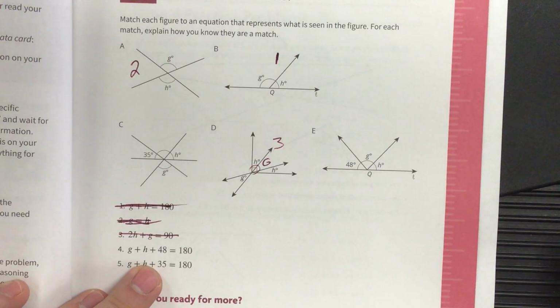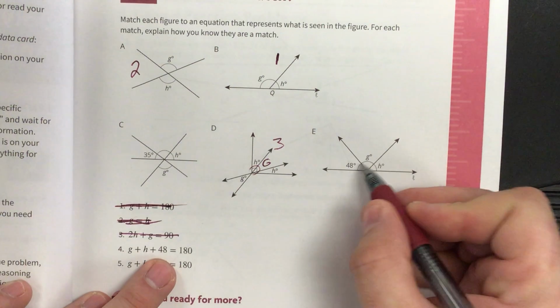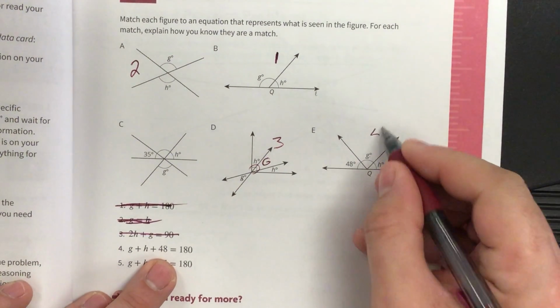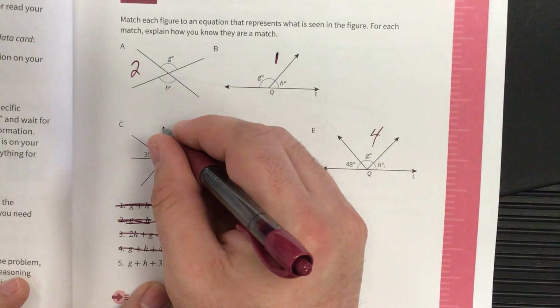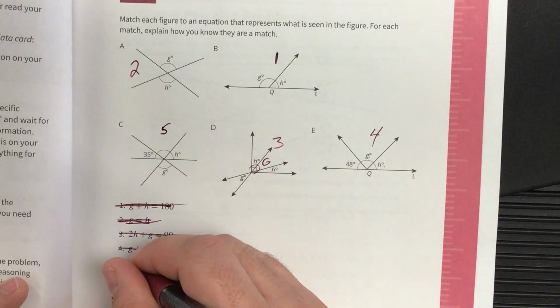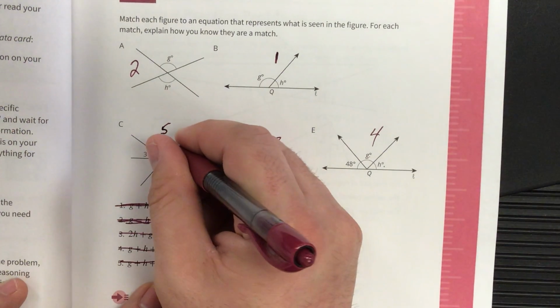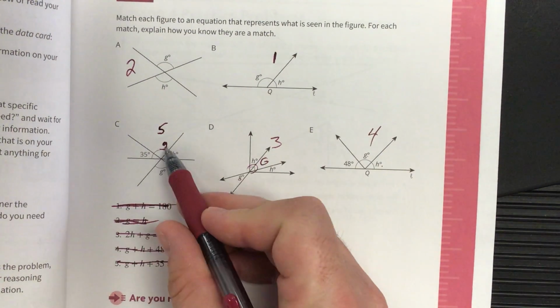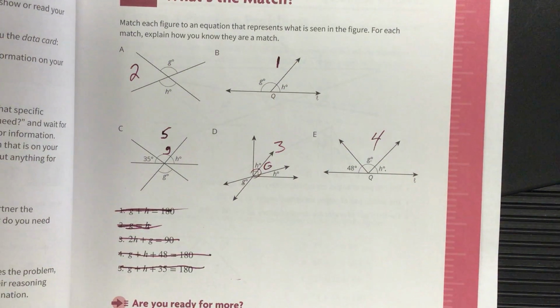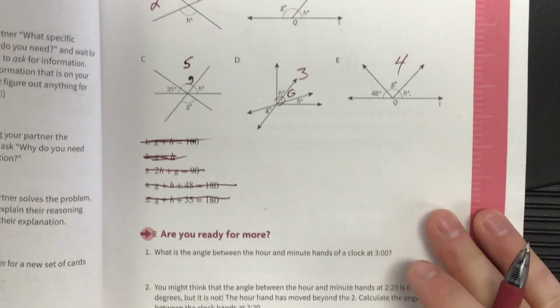Two left. Autumn. E is 4. 48 plus G plus H is 180. Looks good. I know the last one. All right, Georgia, let's hear it. C. C is 6. Correct. So 35 plus G and H equals 180. Yes, you can put a 6 there if you want, Georgia.